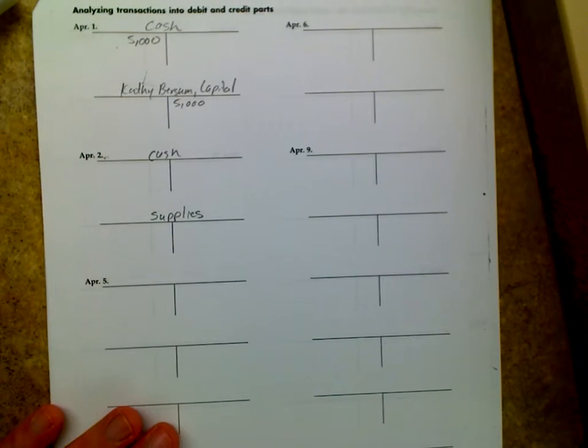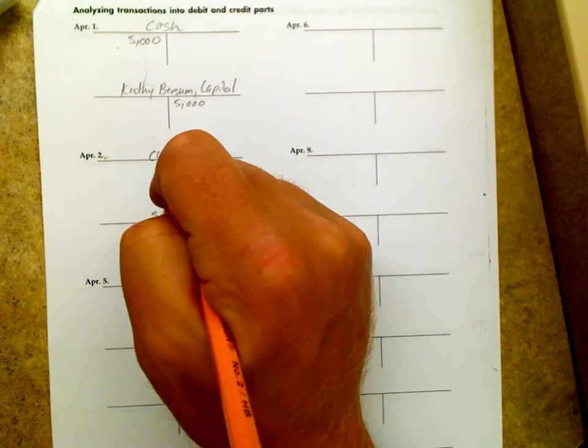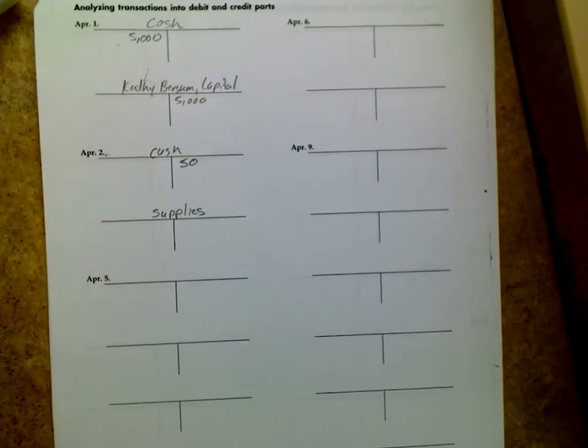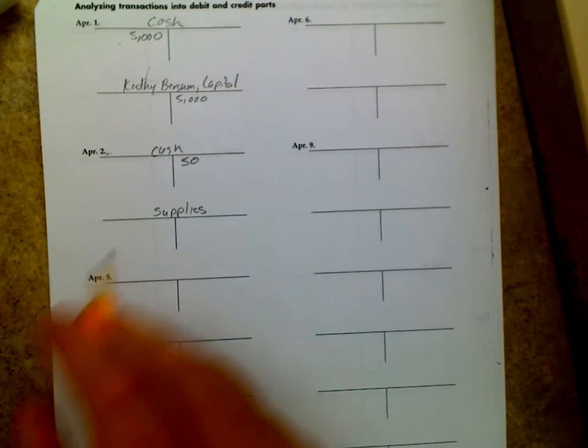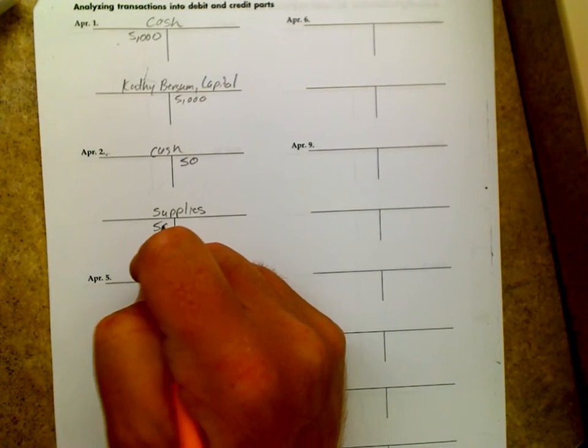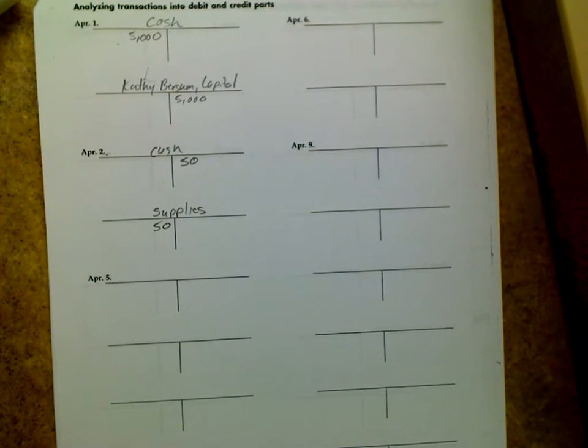All right. Are we getting cash or are we losing cash? Losing. So we lose cash on the debit or credit side? Credit. Agreement? Okay. So we're putting $50 cash on the credit side, which means we're getting supplies. Supplies is an asset. Assets go up on the debit side. So we're evened out.